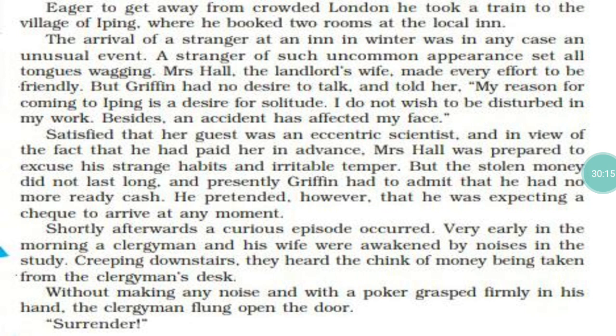She was ready to excuse his temper. What kind of a temper? Irritable temper. I told you the meaning of irritable temper: it means easily annoyed nature. So what's the condition of Mrs. Hall? She accepted that her new guest was a strange scientist and eccentric, so she was ready to excuse his irritable temper and habits as he had paid her in advance. Did you get the reason, children? Because he had paid her in advance, so she was ready to excuse him.